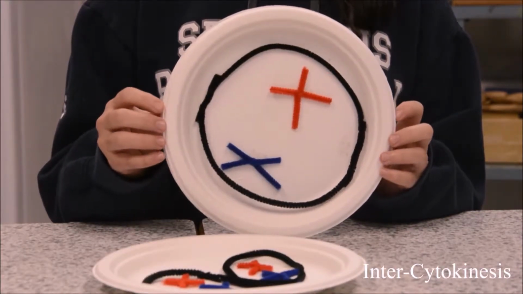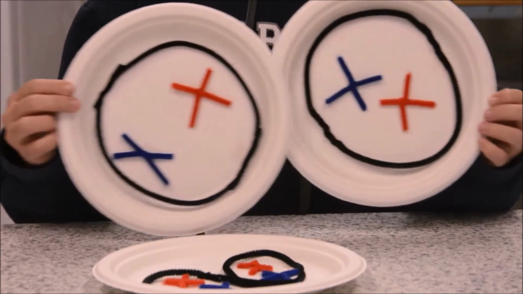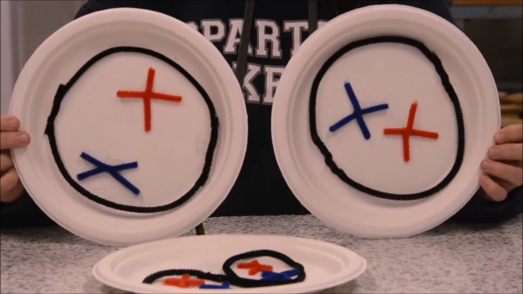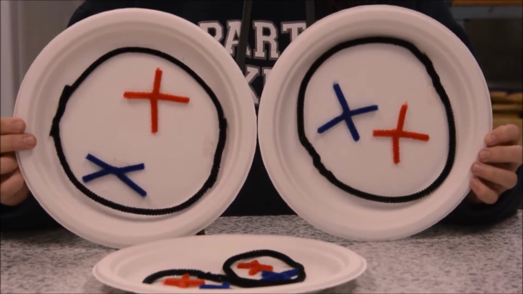Intercytokinesis is where the 2 separate cells get separated in the middle, but is the transition for meiosis II. It is the halfway point of meiosis. Each cell now has 23 chromatids.